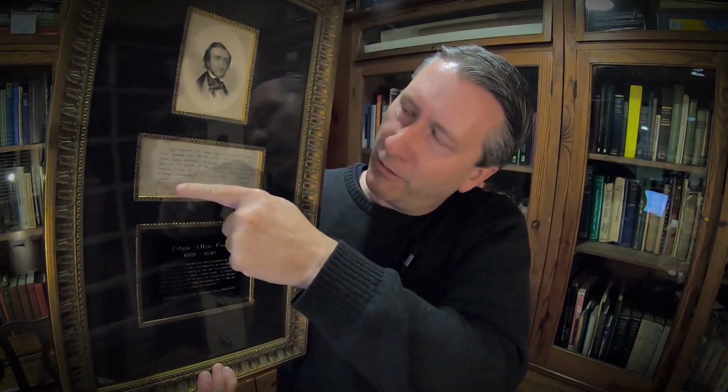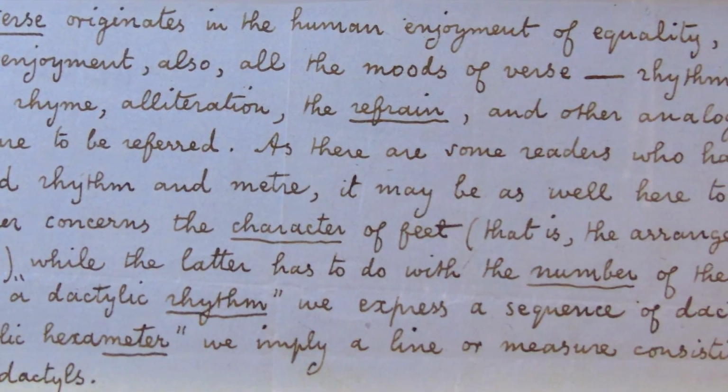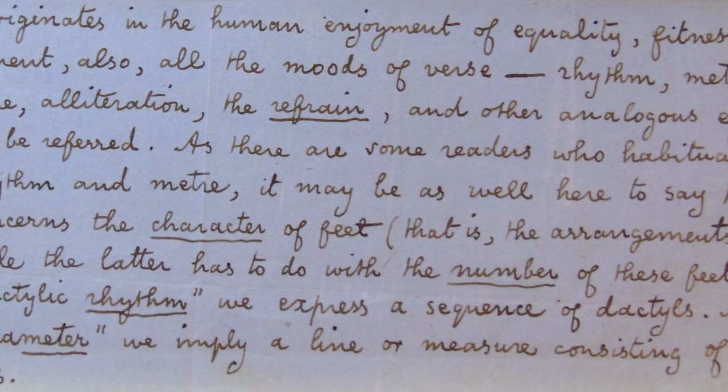But now I'm going to show you this other fragment. Don't let the size of the frame fool you. This is the fragment right here. It came from New York Poe collector Susan Jaffe Taine, one of the most renowned Poe collectors in the world right now.